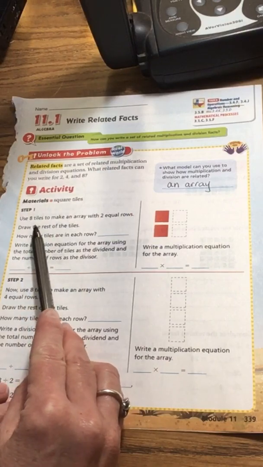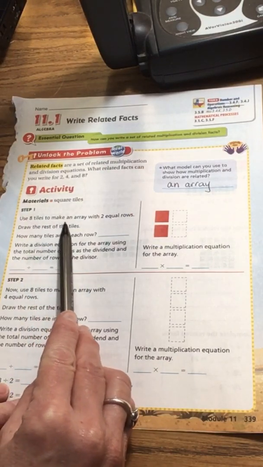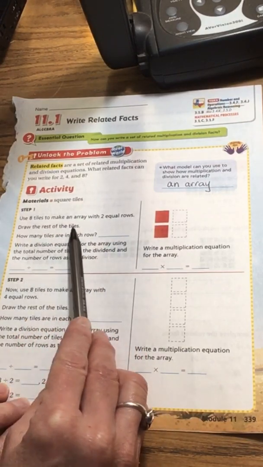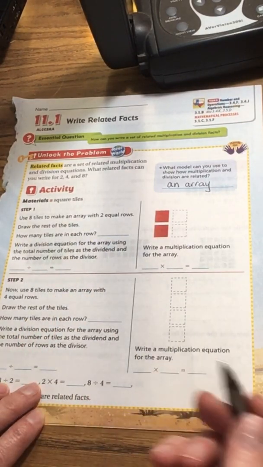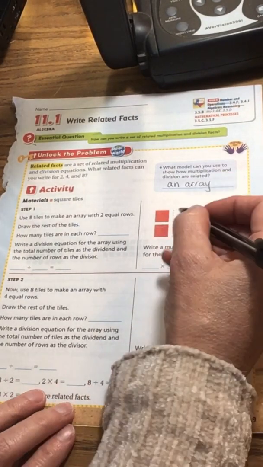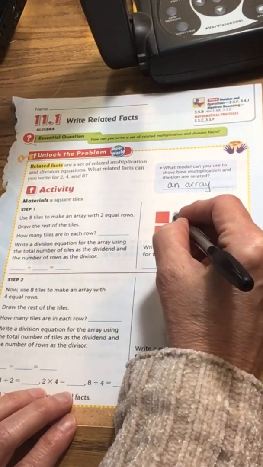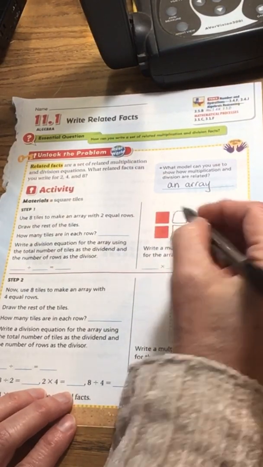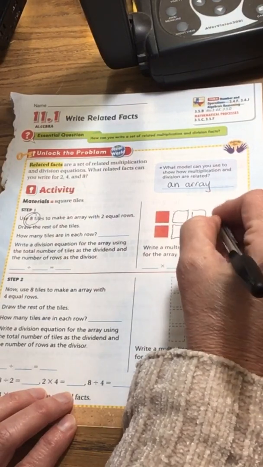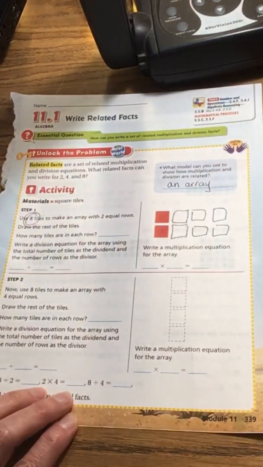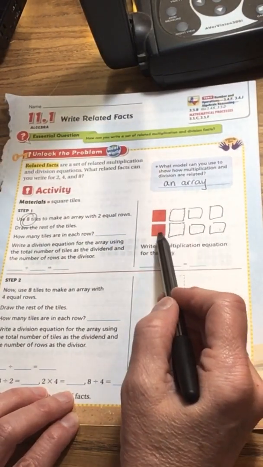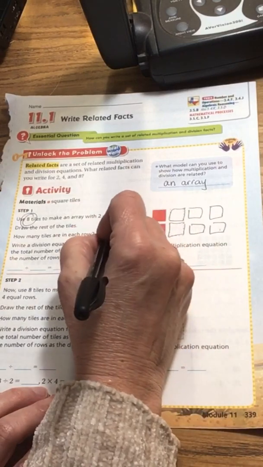Okay, so step 1 that we're going to do, we're going to use 8 tiles to make an array with 2 equal rows. Draw the rest of the tiles. I'm not going to get my tiles out today for just this one because I think you can see it. To do 2 equal rows, that's 1, 2, 3, 4. How many do we need? We need 8. 3, 4, 5, 6, 7, 8. So how many tiles are in each row? 1, 2, 3, 4. 4 are in each row.